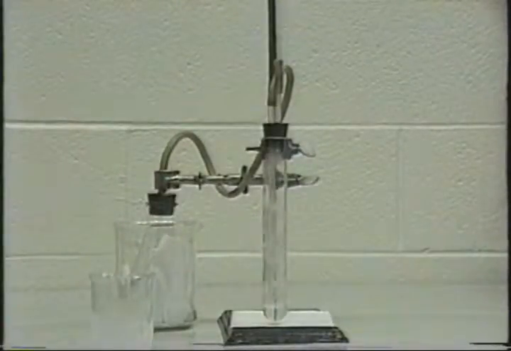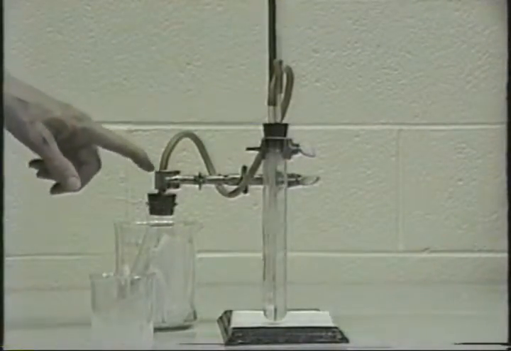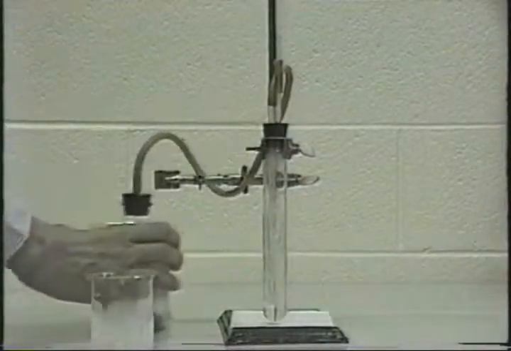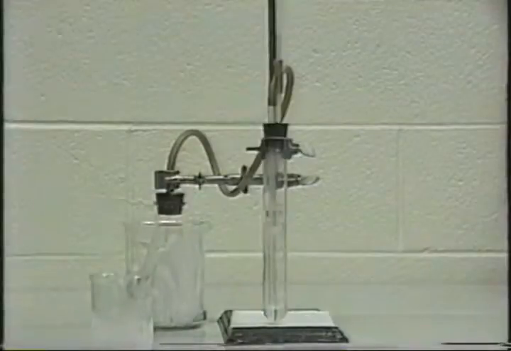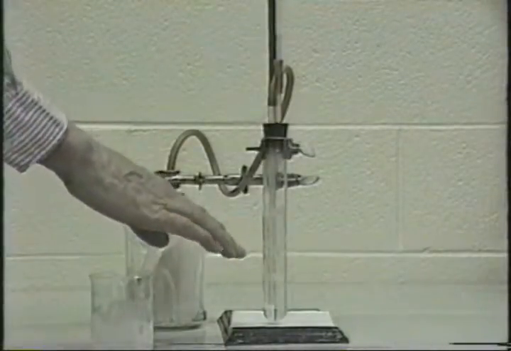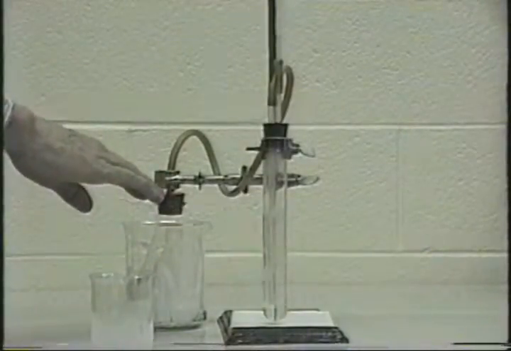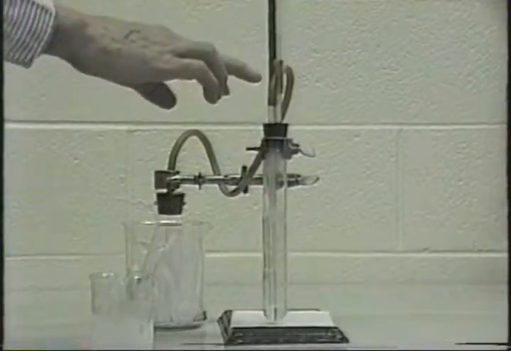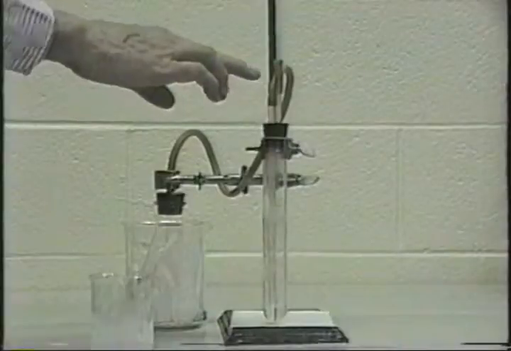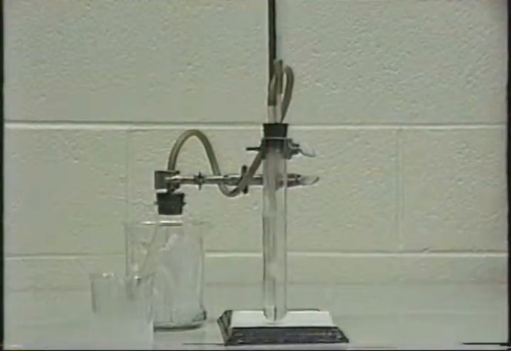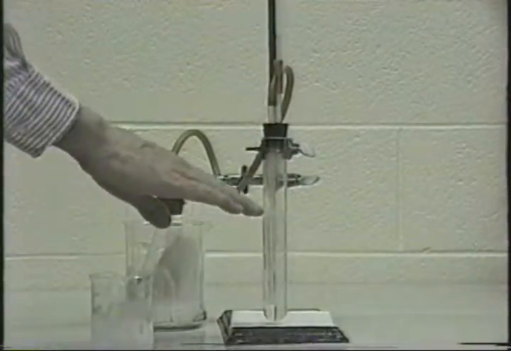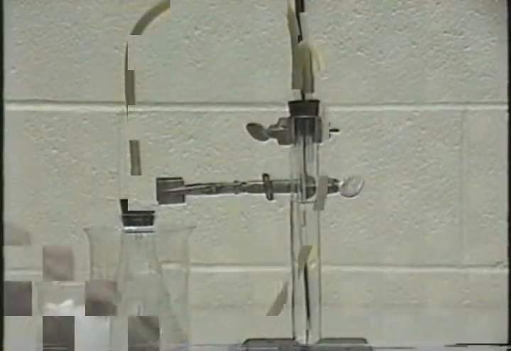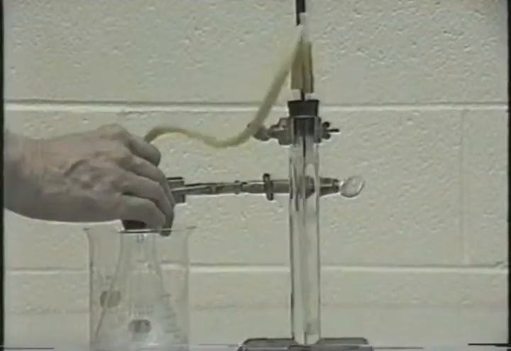Now remember, you have this clamp here. Now this clamp is just sitting there. It isn't holding anything, but in case something should get blocked in here and the stopper fly off, this clamp will prevent it from flying in somebody's face. The other thing is make sure that the Bunsen valve is pointing away from people, because some of the solution occasionally will spurt out.